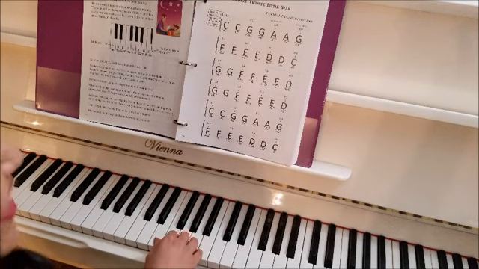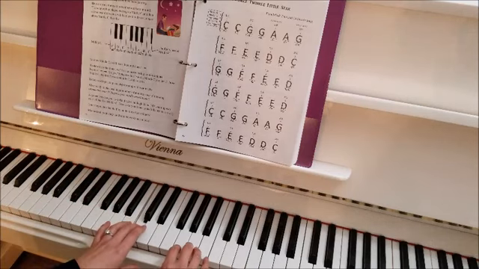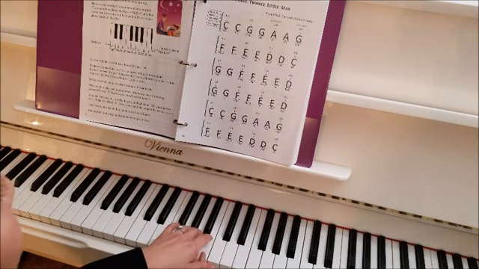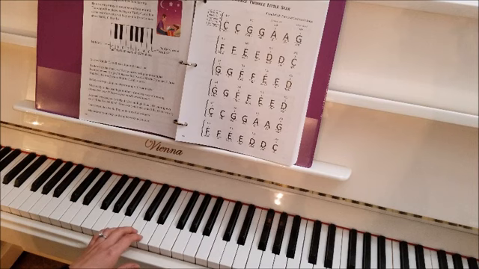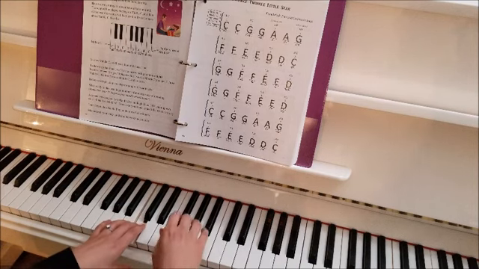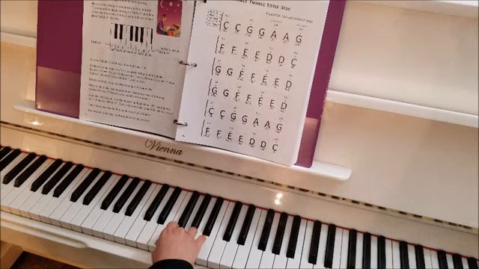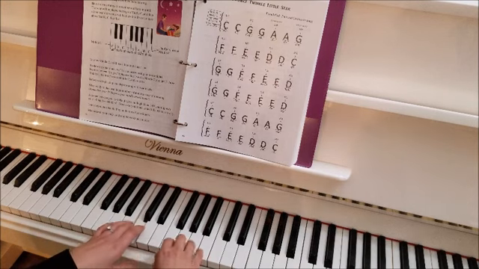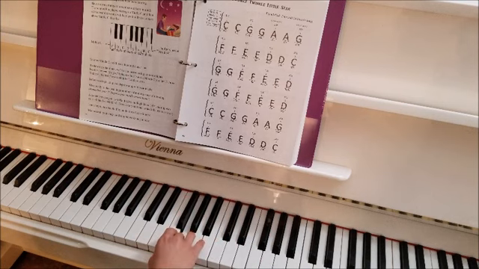Ooh, because it's so fancy. Can you do this but so gracefully like I did? And then cross over, and then cross over again gracefully. Want to try it? C, C, G, G, A, G. Ooh, that was so graceful and so fancy. Let's try it again. C, C, G, G, A, G.